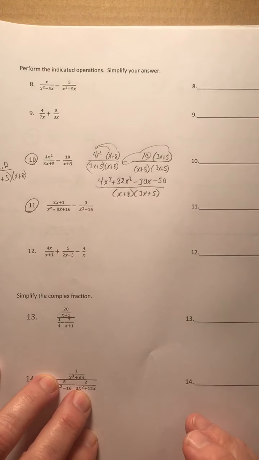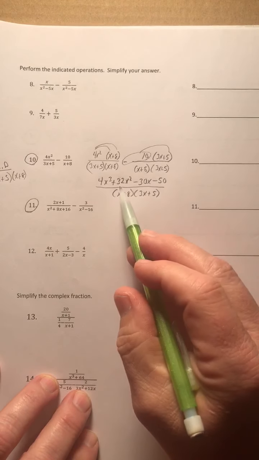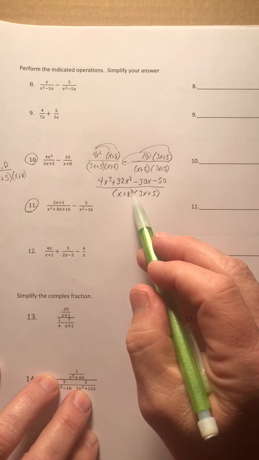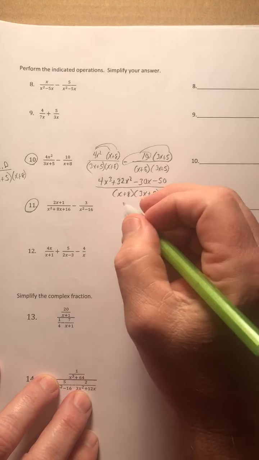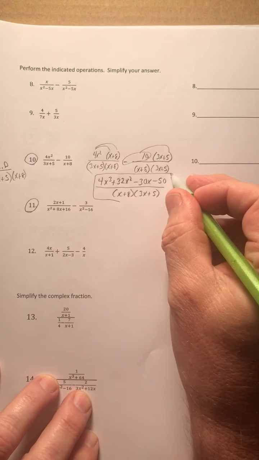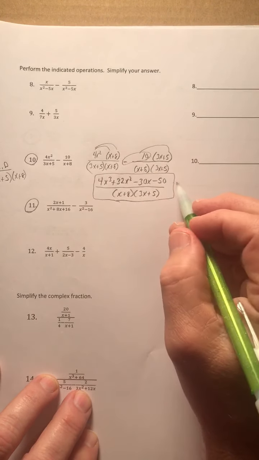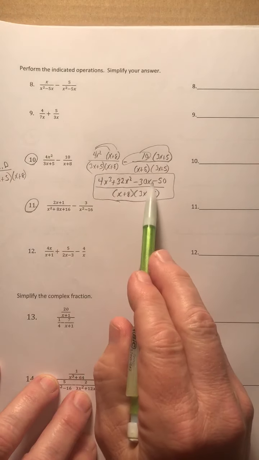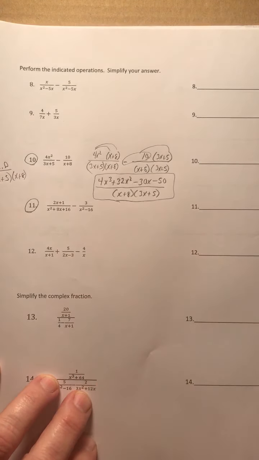All right, and then I would try to factor this out to see if I could simplify it, but this one doesn't simplify. So that is actually your answer. But you do have to see if you can simplify it at all. So it had 4 terms, so we tried factor by grouping, but it doesn't factor.